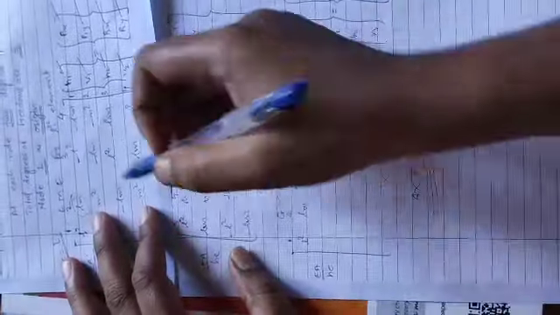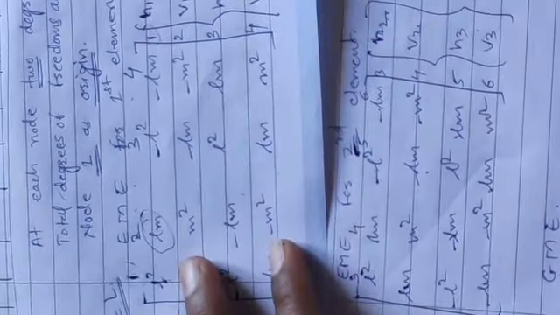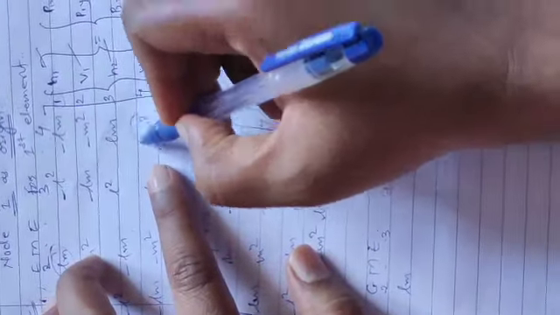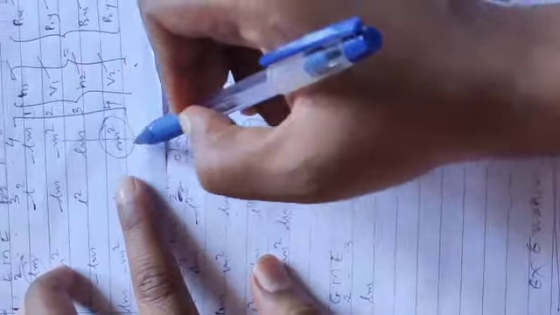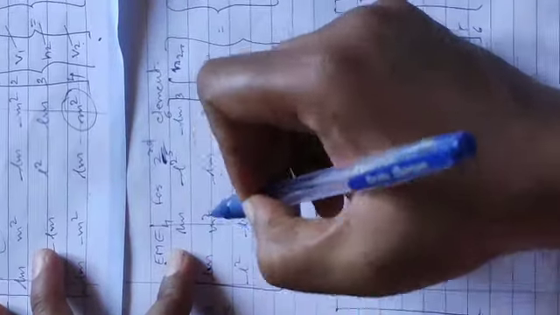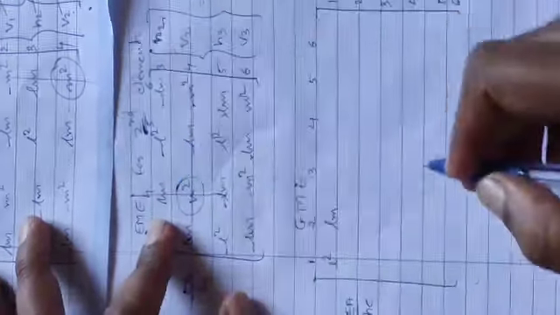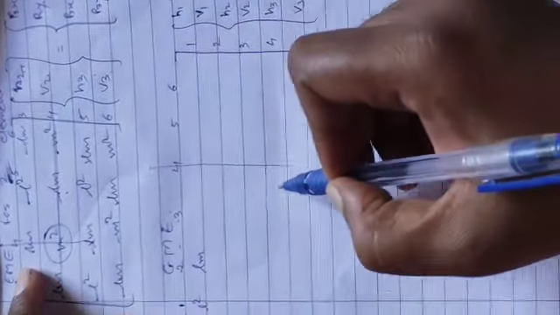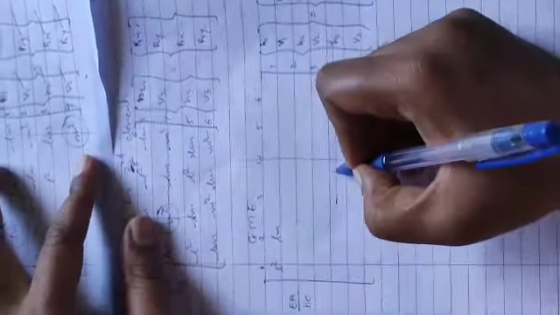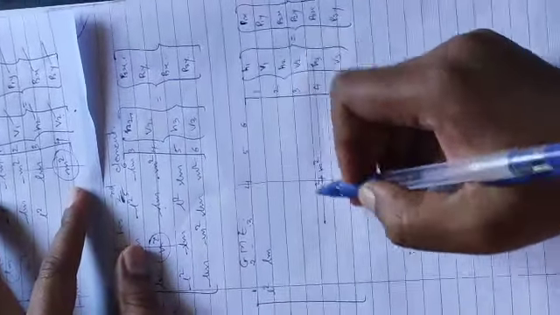If both positions are present, then we should add those values. For example, suppose 4, 4: m square is present here in column number 4 and row number 4, and similarly here at 4, 4 again there is m square. So we should write at the place of 4, 4 the two values we have seen, m square plus m square. In this way you complete this global matrix equation.